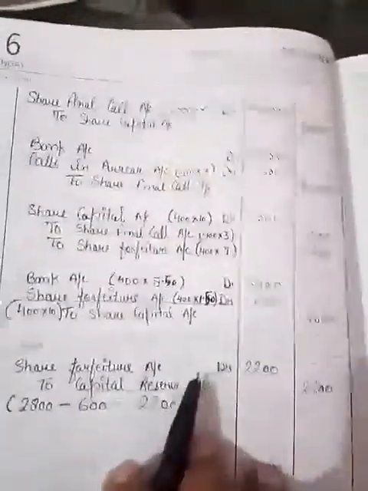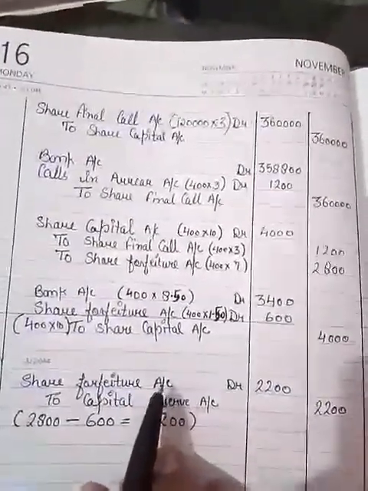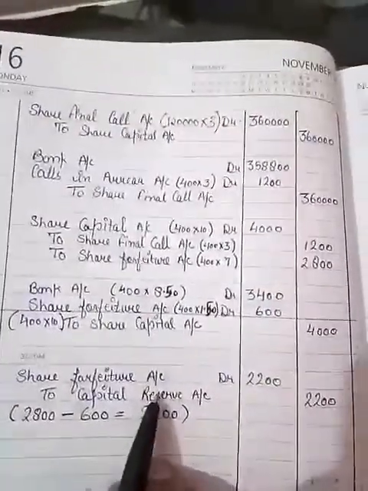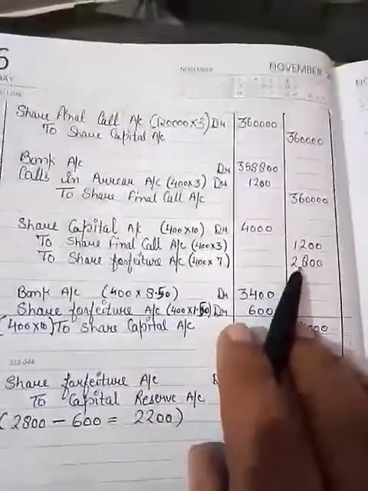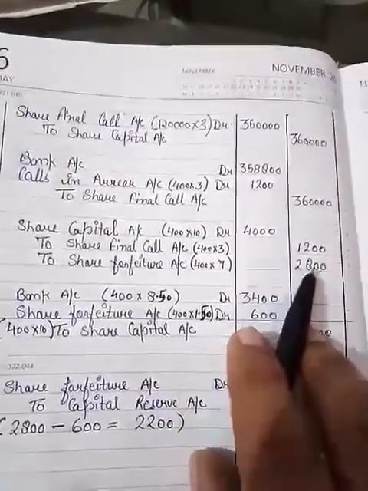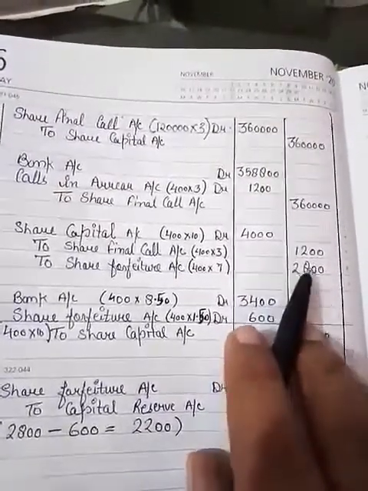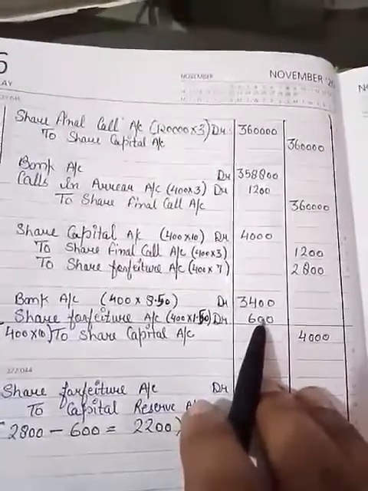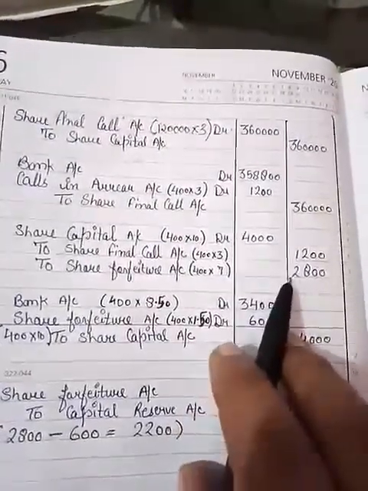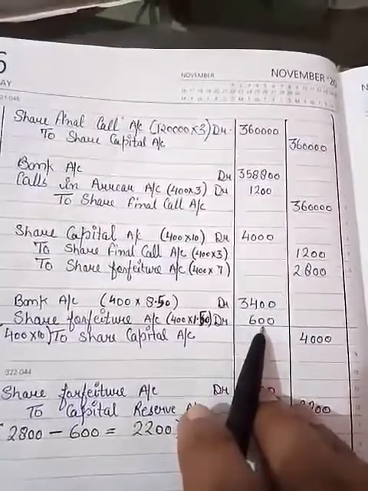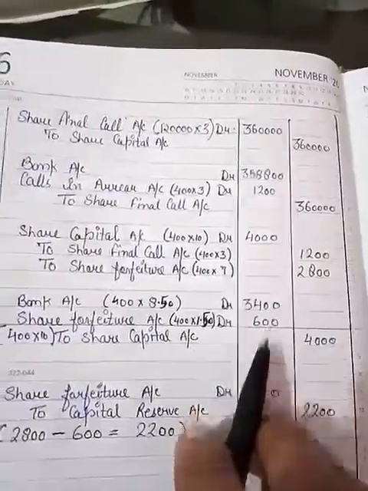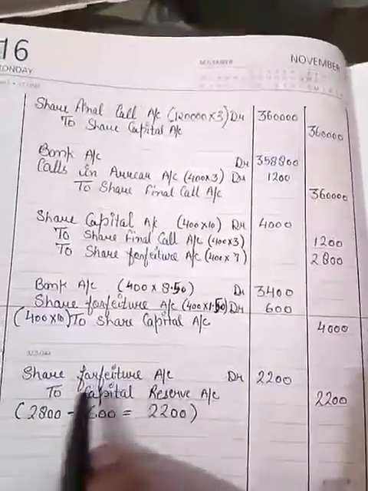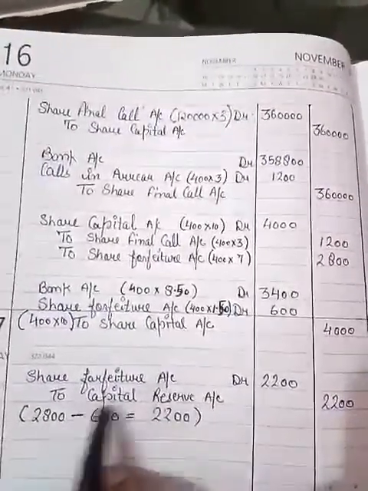And at the last, there is an entry of transfer of the forfeiture amount to capital. How much amount will be transferred? The total forfeited amount was 2,800. From that 2,800, we have given a discount of 600. So from that 2,800 we will adjust this discount of 600, and the remaining amount, that is 2,200, will be transferred to capital reserve. So share forfeiture account debit to capital reserve.